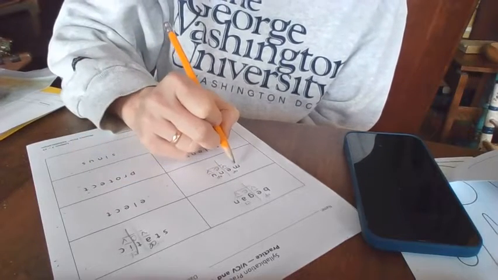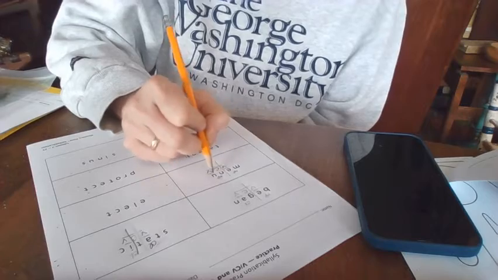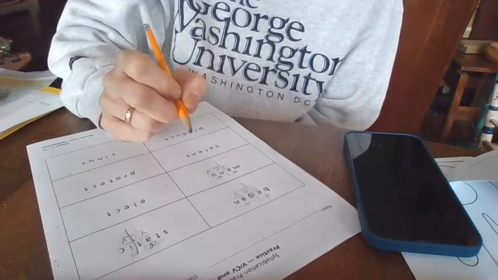So this would be a long vowel, me, new, menu, menu. Does that sound right, menu? Yeah, I don't think so. So try your second pattern.